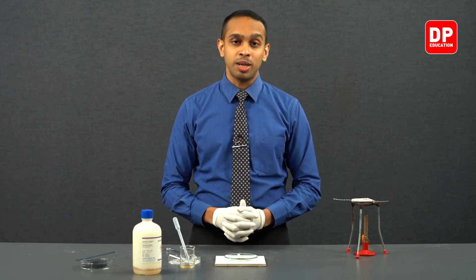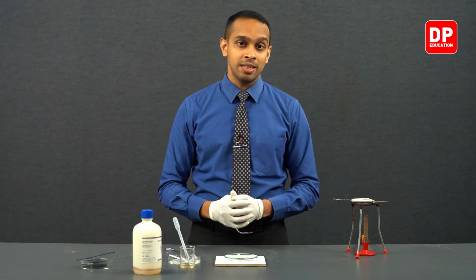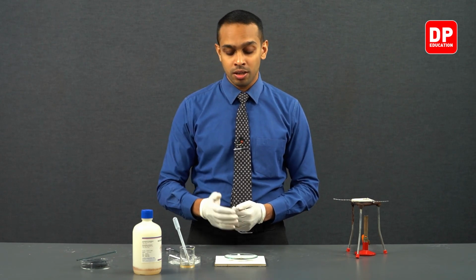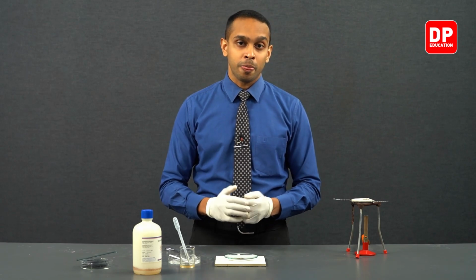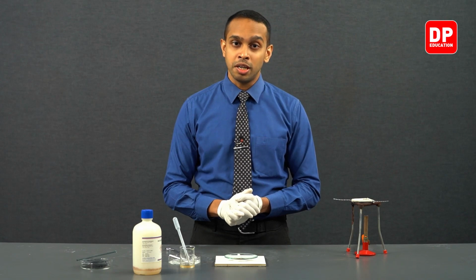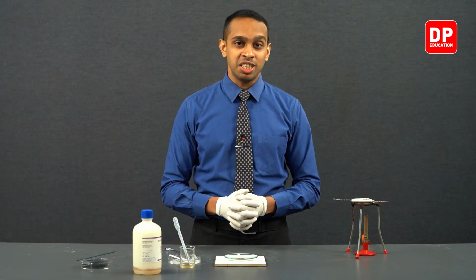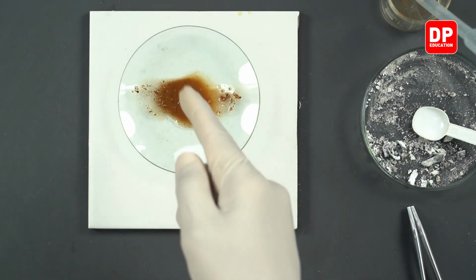As magnesium reacted with the nitrogen, it formed magnesium nitride, and when we add aqueous Nessler reagent onto magnesium nitride, magnesium nitride reacted with the water in aqueous Nessler reagent and released ammonia, and ammonia and Nessler reagent produces brown color precipitate.